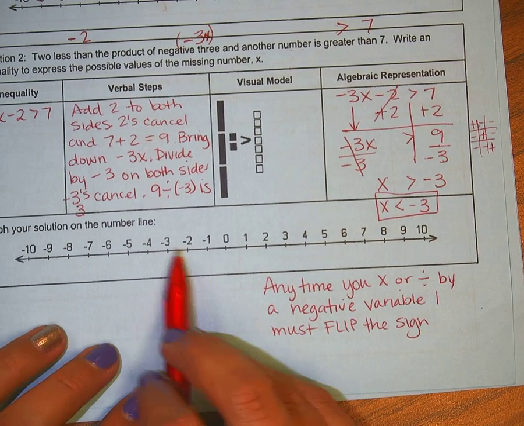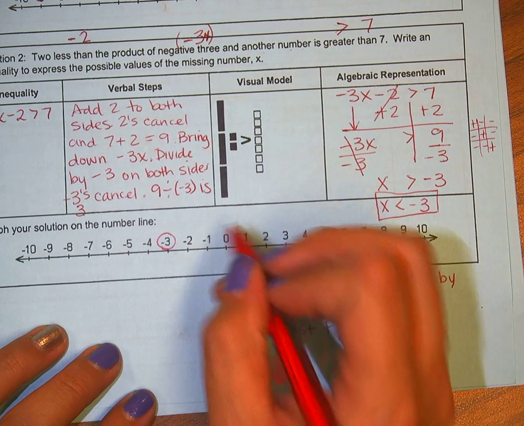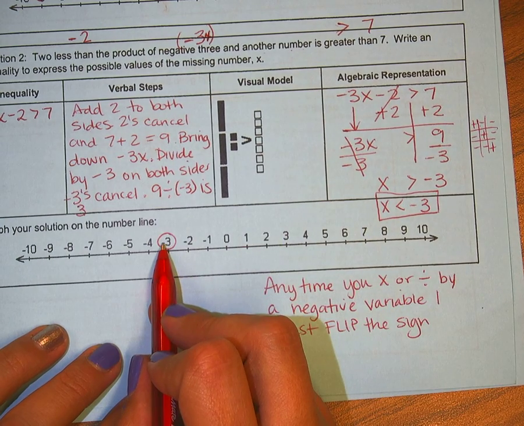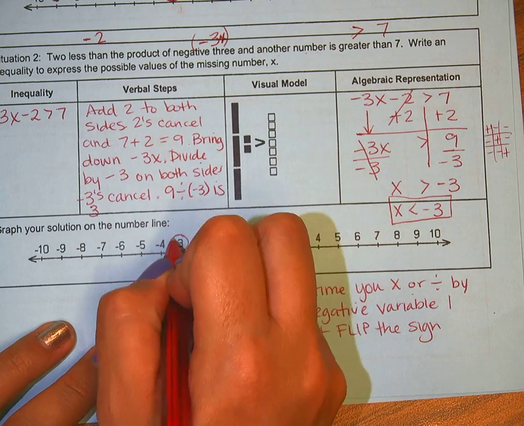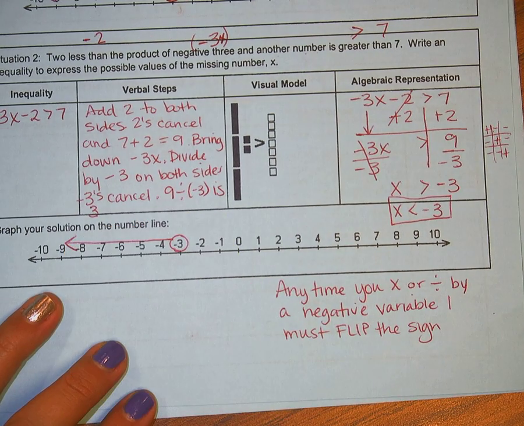And to graph that, I would find negative 3. It's not equal to, so it is empty. And then in which direction would I show my line? My arrow would go to the left.